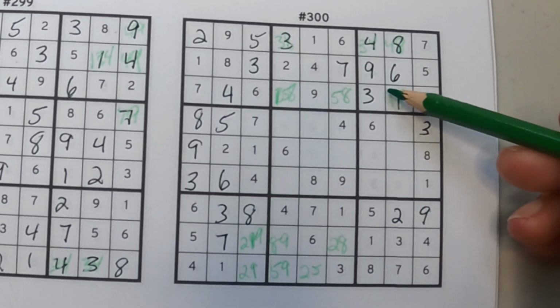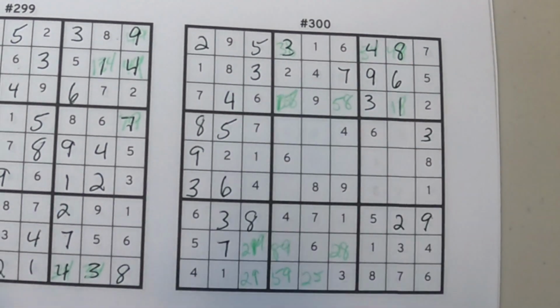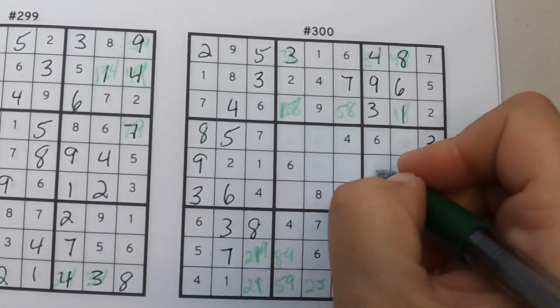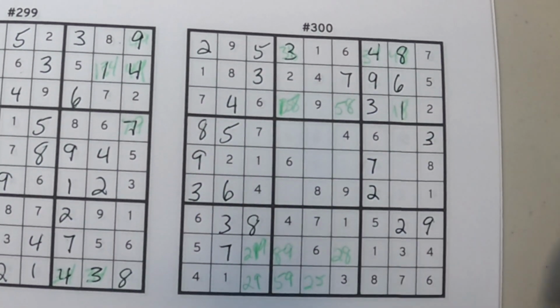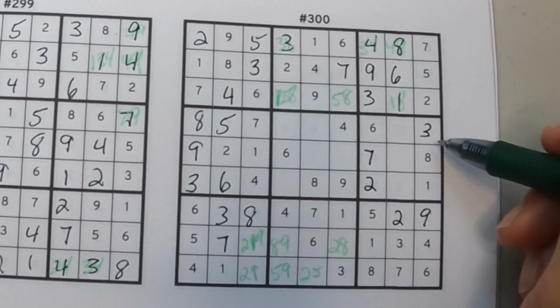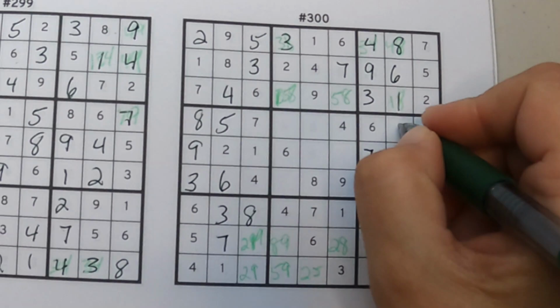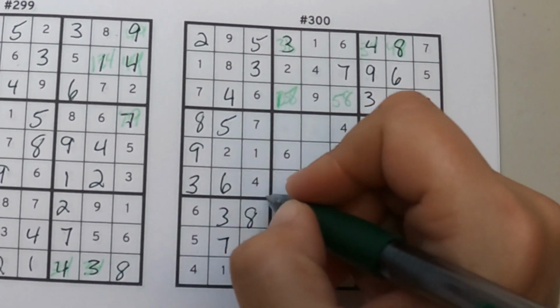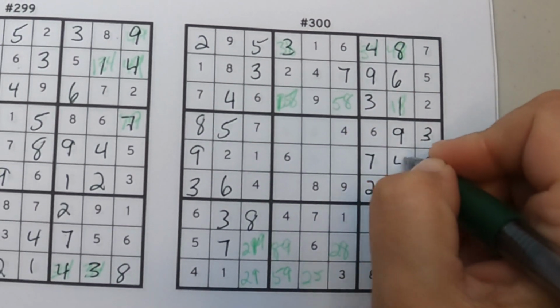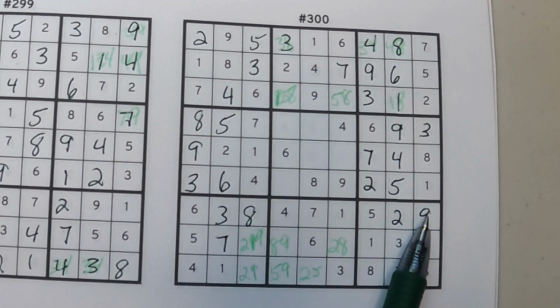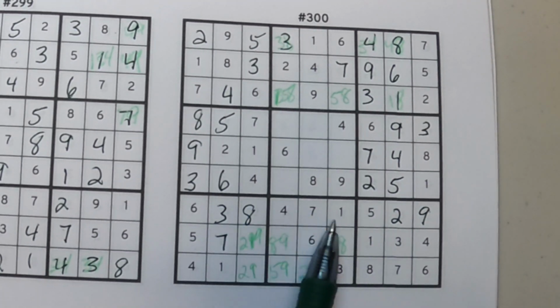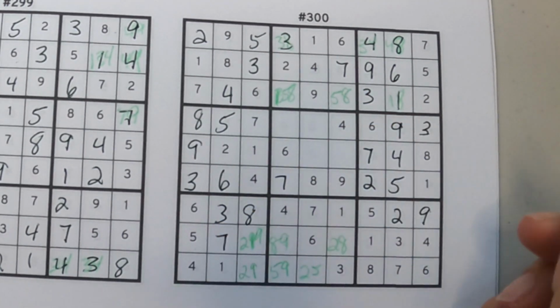For this column, we're missing 2 and 7. We've got a 2 here, so 7, 2. For this box now, we're missing 4, 5, and 9. We've got a 4 and 5 here, so this is our 9. 4 here, so 5, 4. For this row now, we're only missing a 7.